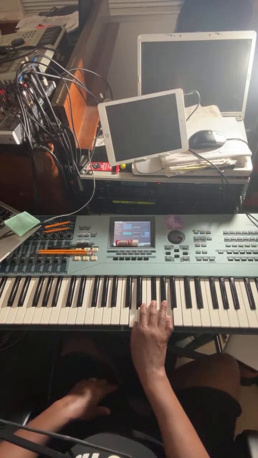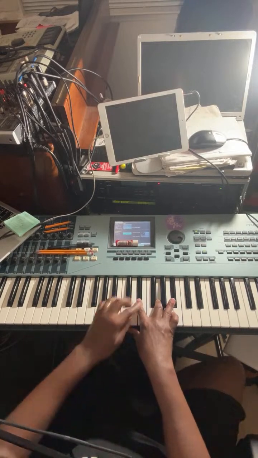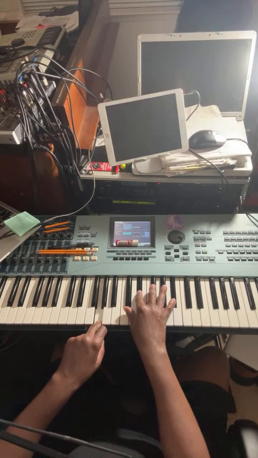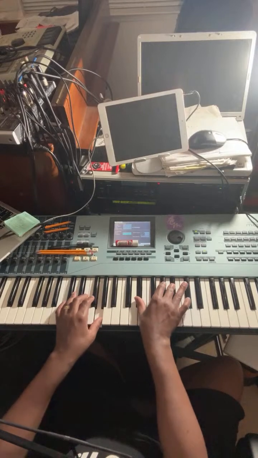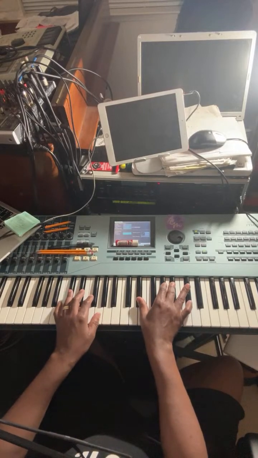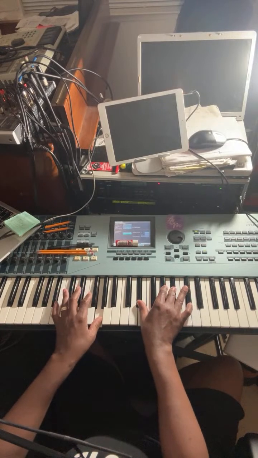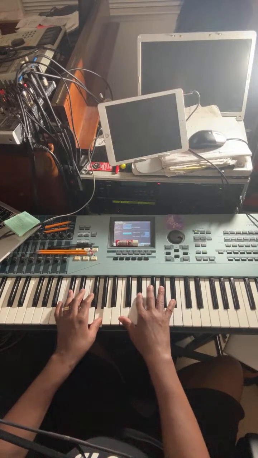But if we're going to E flat, just take the highest note and put it on the bottom. I'm just trying to figure out how my fingers would play this. How did I do that? I forgot already. I gotta practice myself.